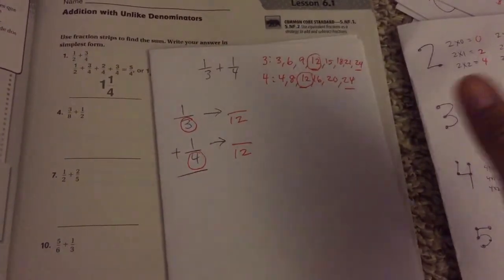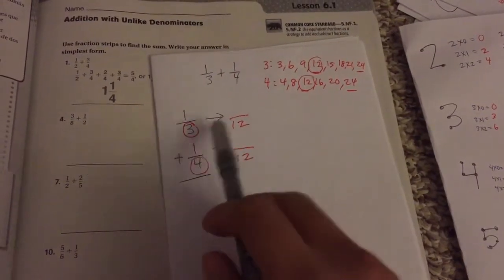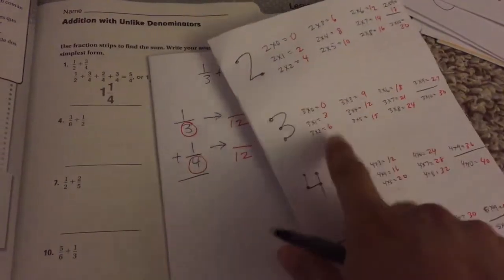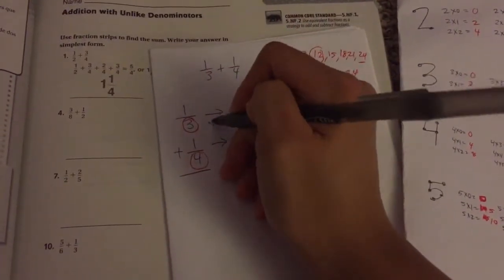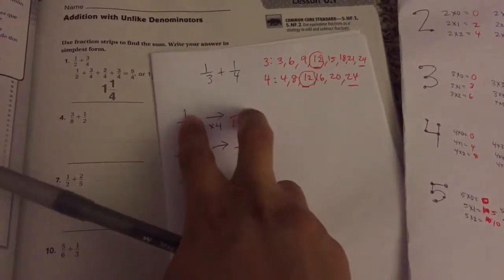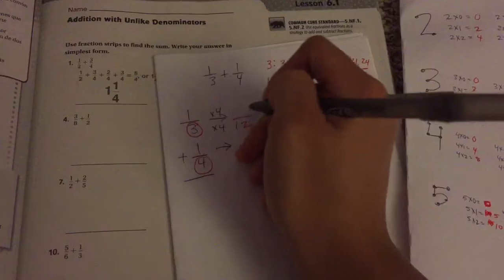Next step is a little tricky. You're asking yourself, how did you get from the circled 3 to the 12? And if you need to, you could use your cheat sheet. 3 times what number got us to 12? 3 times 4. So if we multiply by 4 at the denominator, 3 times 4 equals 12, we're going to do the same thing to the numerator. 1 times 4 equals 4.